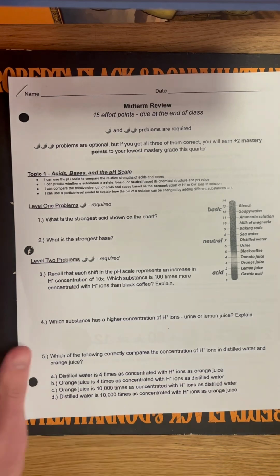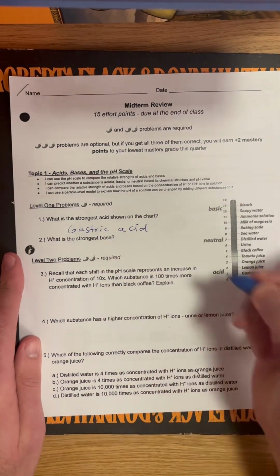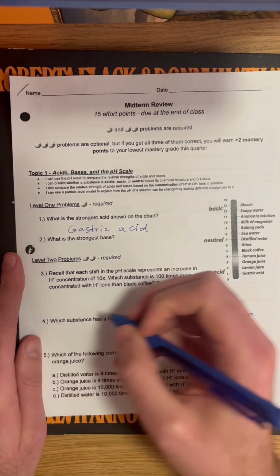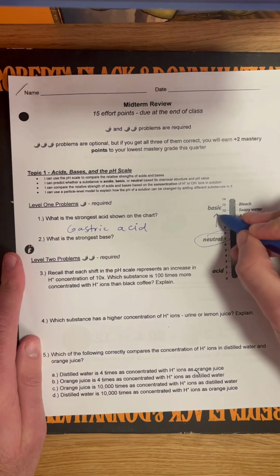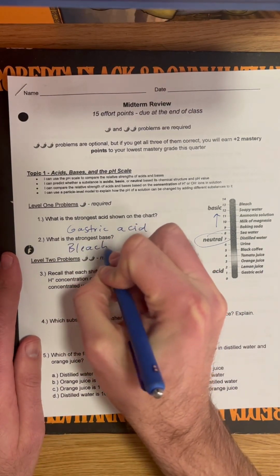The strongest acid is gastric acid. Remember, a lower pH means a stronger acid, and a stronger base is the opposite side. So 7 is neutral. Once you go above that, you're basic. The farther away from neutral either way, the stronger. So bleach is our strongest base on that chart.